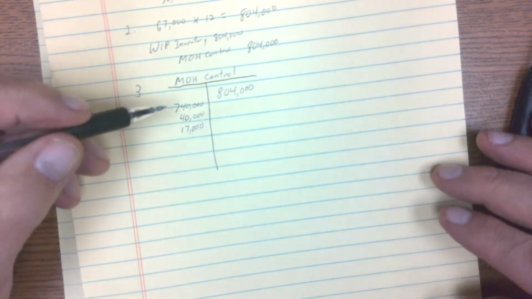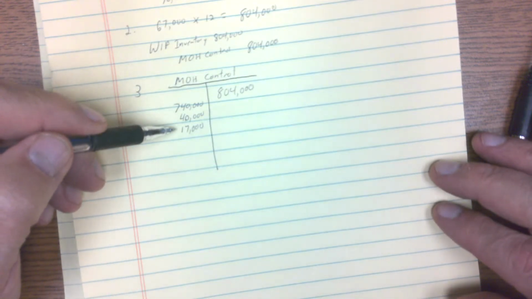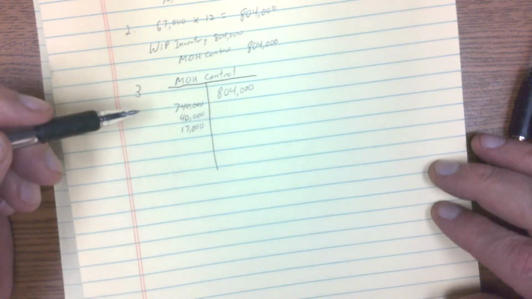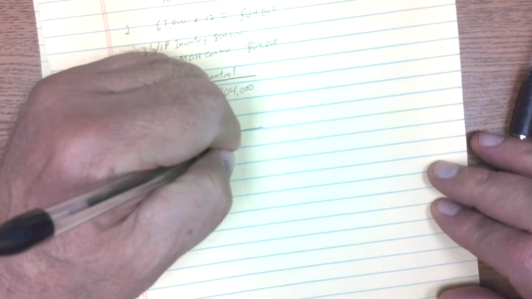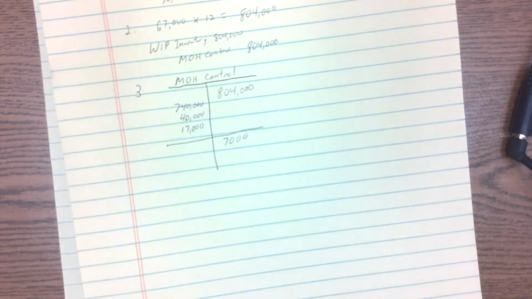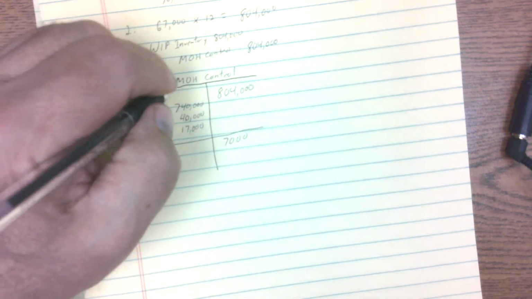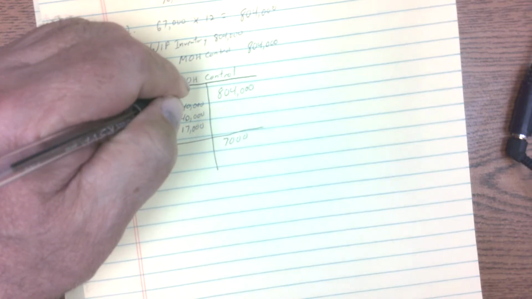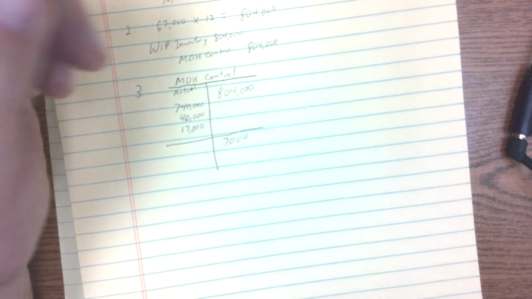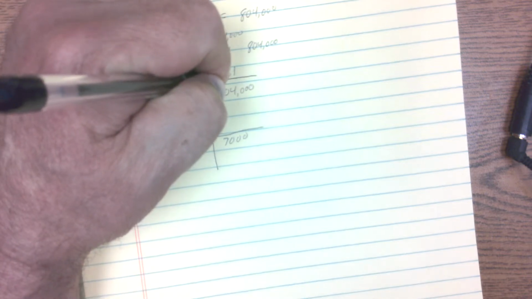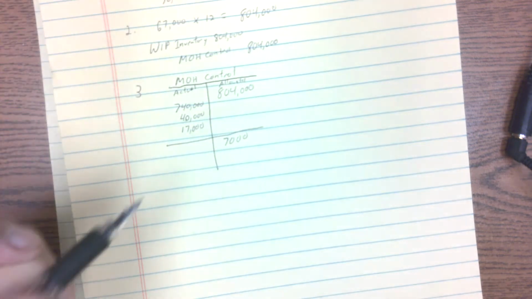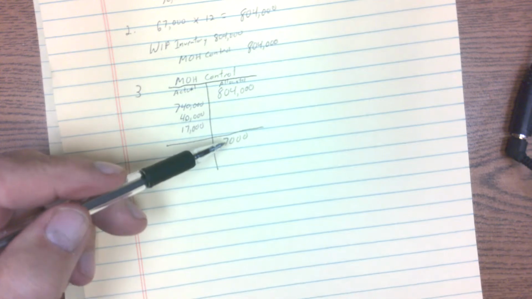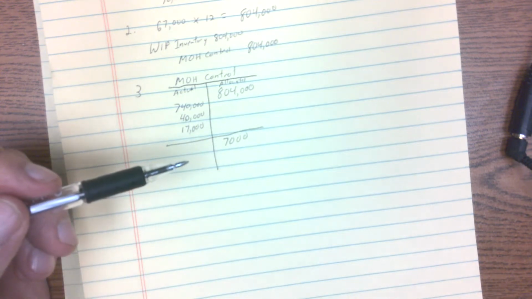So now we need to add these up. We've got 797 here and 804. So we are 7,000 over allocated on this. So remember, on the left side is actual. The debit side is actual. The credit side is allocated. And so when we have a bigger allocated, we are over allocated on that.